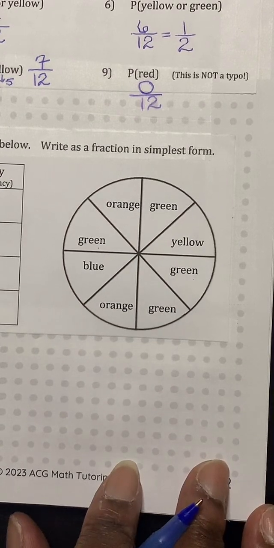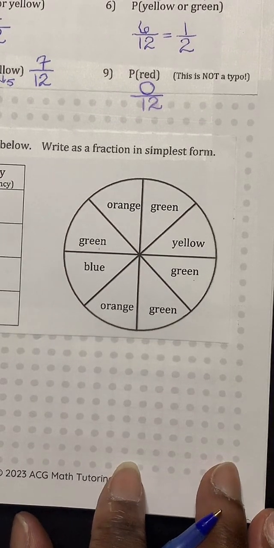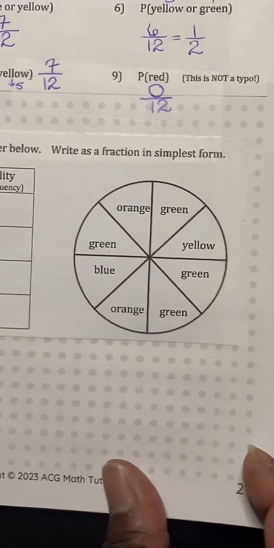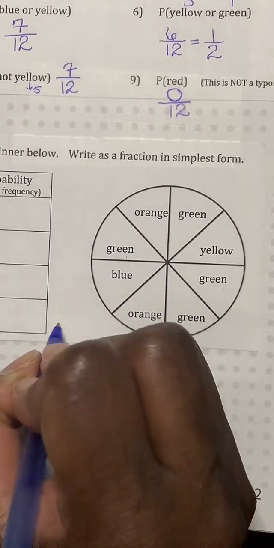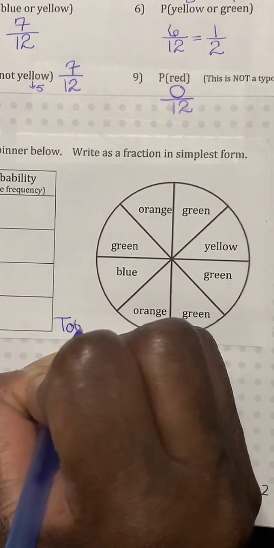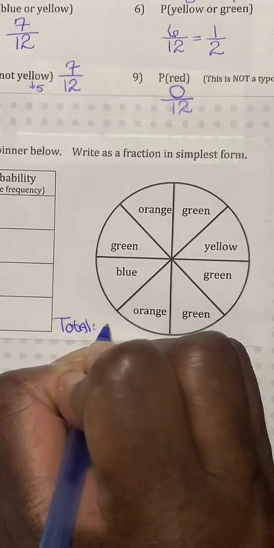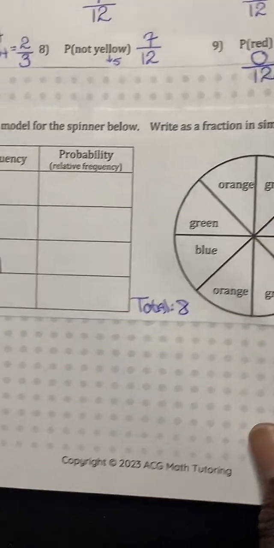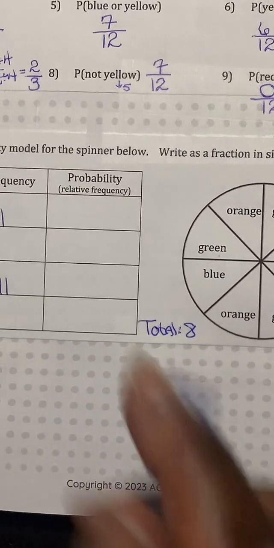There we go. 8, okay? So we have a total of 8 sample spaces. So that means my probabilities are going to be out of 8.